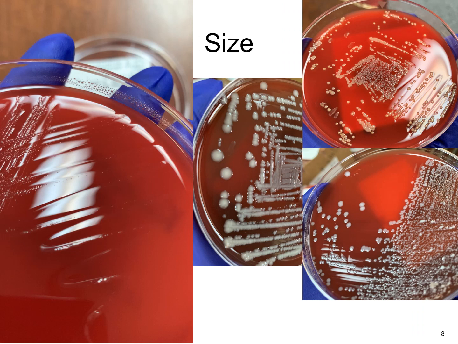With size, you are looking to see if it's a large colony, medium, small, or pinpoint. Here at the top we have some that are considered small, just in relation to the size of the colony on the plate.